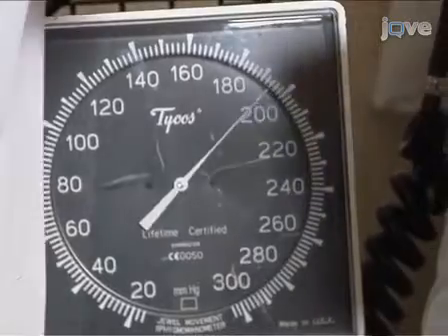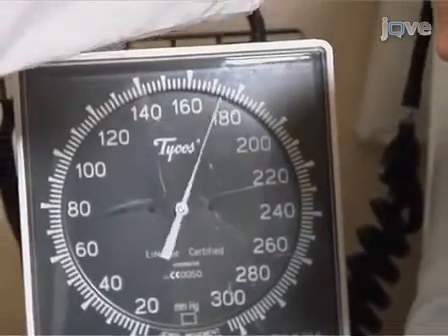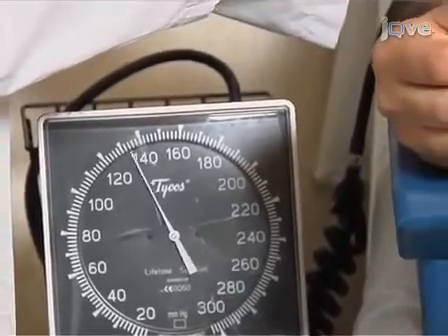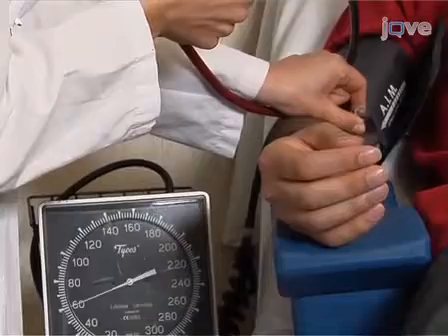Move the cuff to the non-dominant arm, which will be occluded. It is important to know the blood pressure so that the cuff on the other arm can be inflated to a suprasystolic pressure during the arterial occlusion phase of the study.